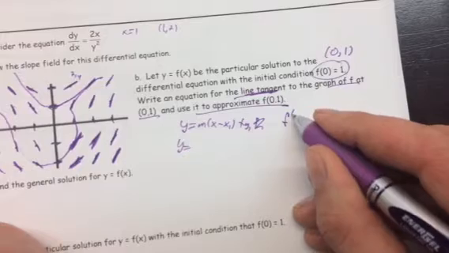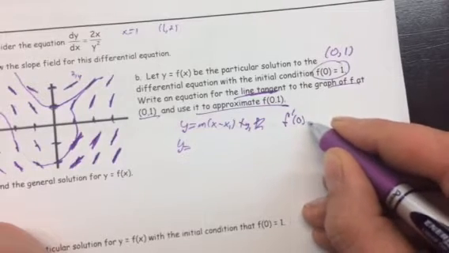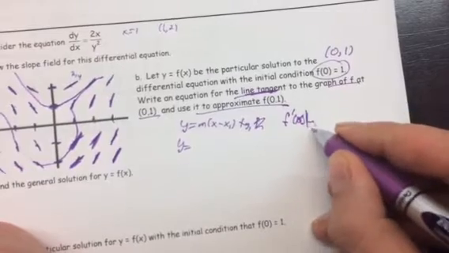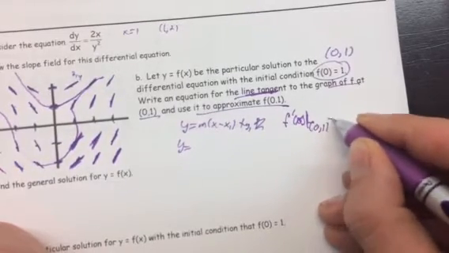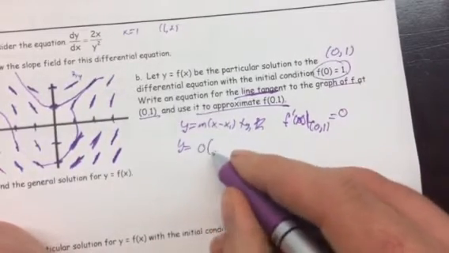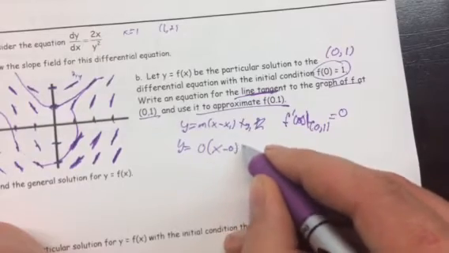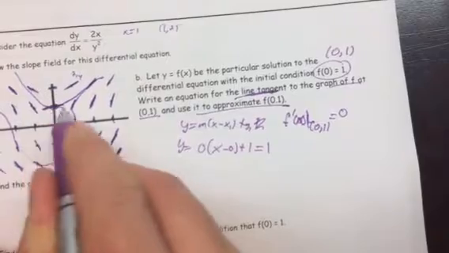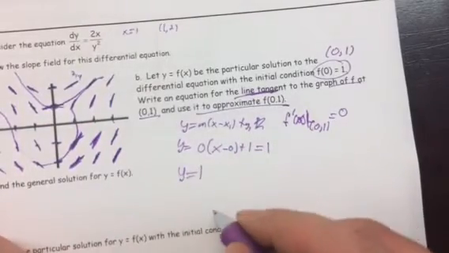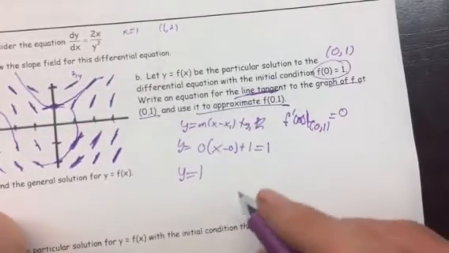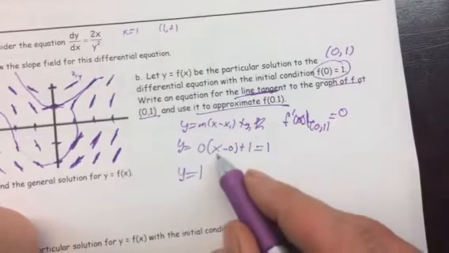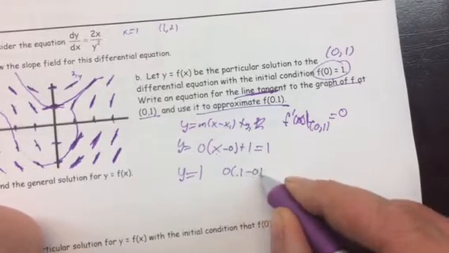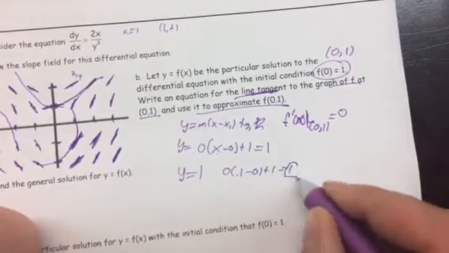So f prime of x evaluated at (0, 1) equals 0. So it's 0 times (x minus 0) plus 1, which is 1. There's a horizontal tangent line right there. The equation is y equals 1. The approximation of f of 0.1 is you just plug in 0.1 here: 0 times (0.1 minus 0) plus 1, which is still 1. So we still get y equals 1.